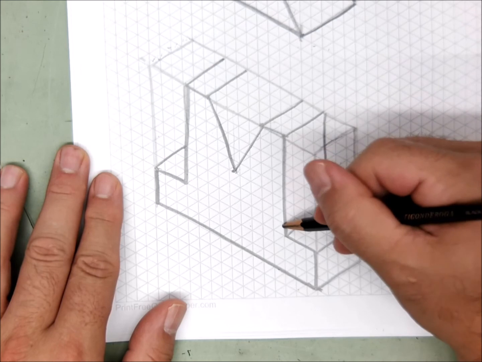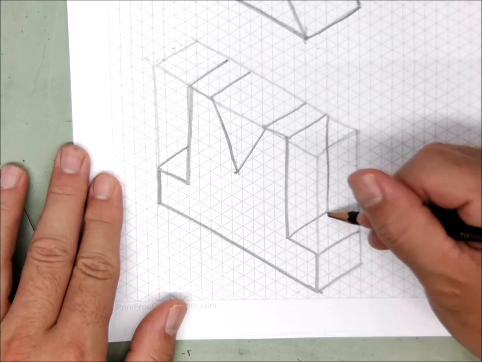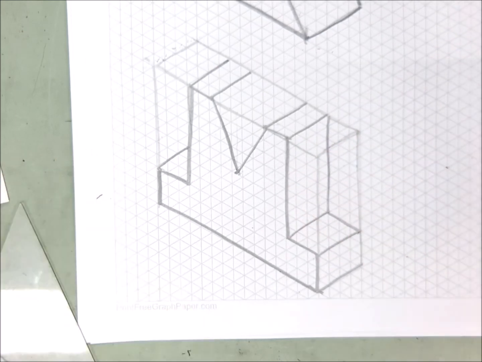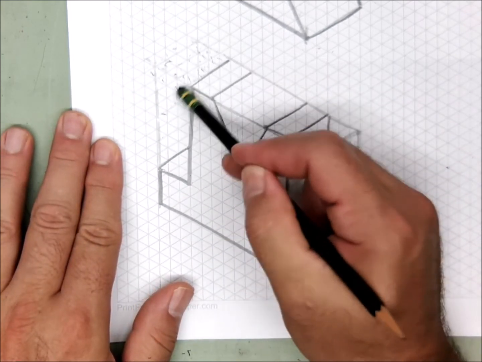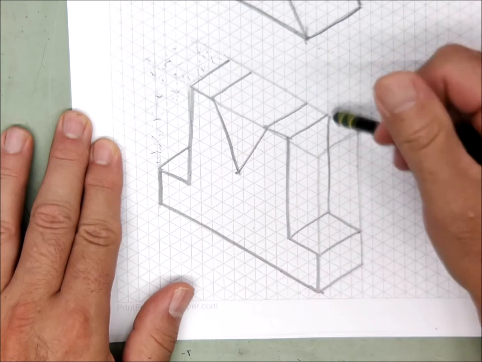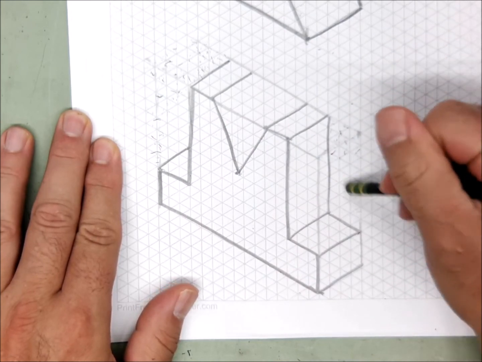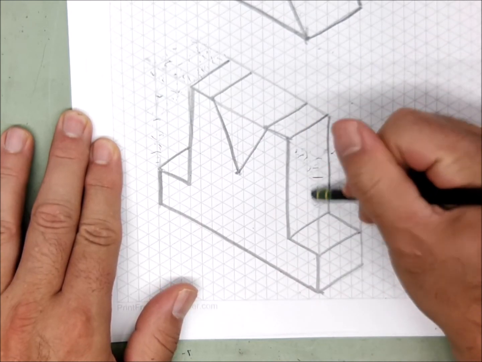Okay, and then down to match the vertical line here. Down to the right to match the line in front of it here. Okay, mostly there. What happens next is a little bit tricky, so we'll take a little pause to erase some stuff that we don't need to see.